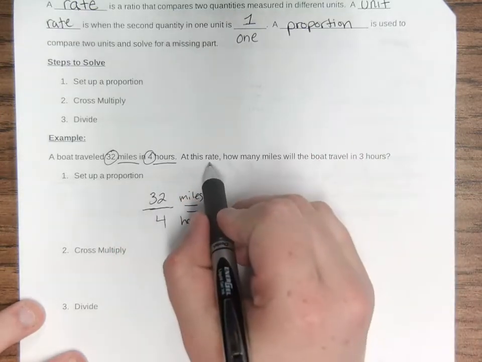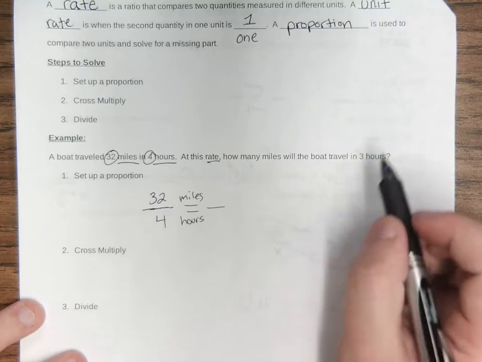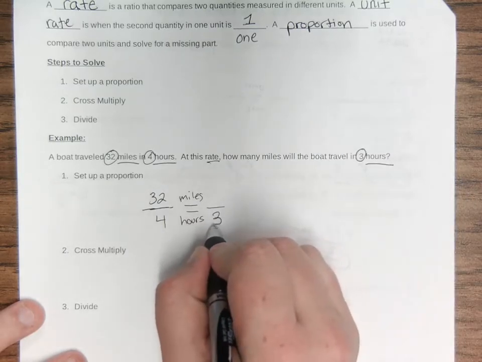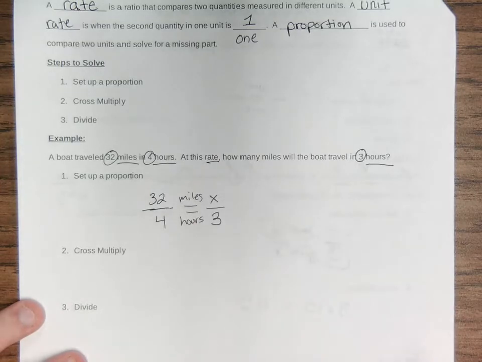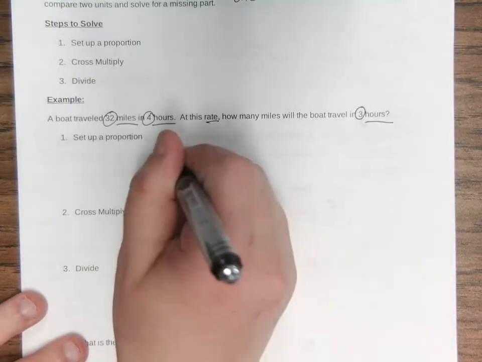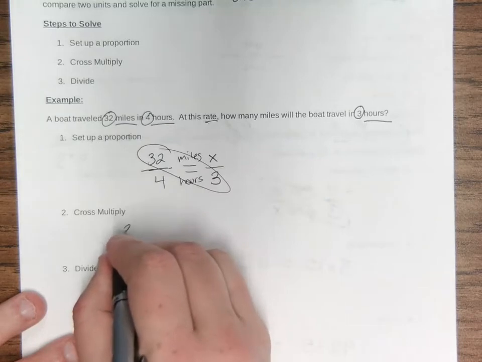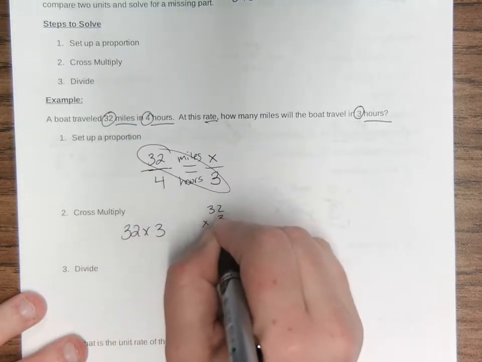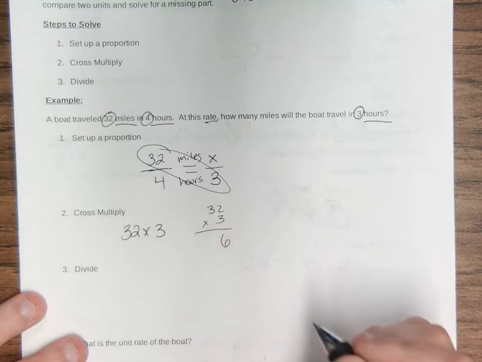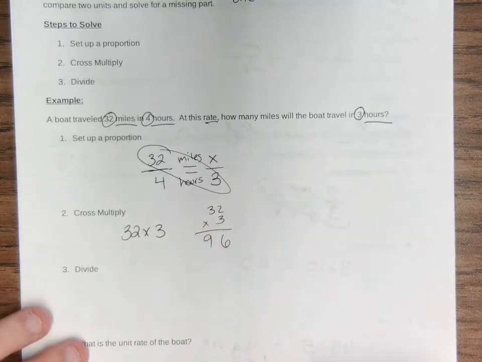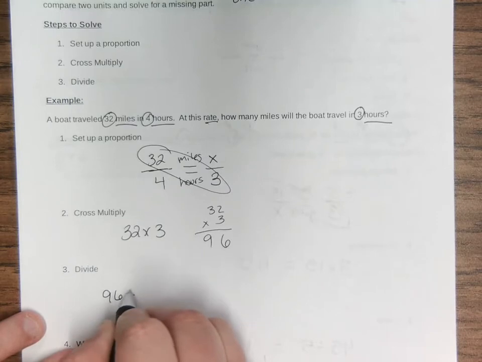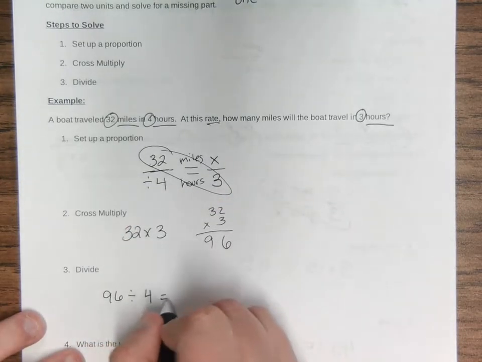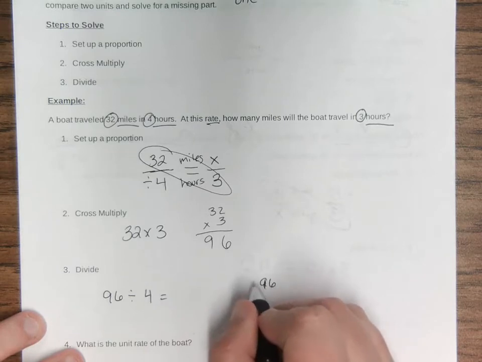At this rate, how many miles will the boat travel in 3 hours? That's hours, so I'm going to put 3 there. We cross multiply 32 times 3. 3 times 2 is 6, and 3 times 3 is 9, so that's 96. Then we're going to do 96 divided by 4.